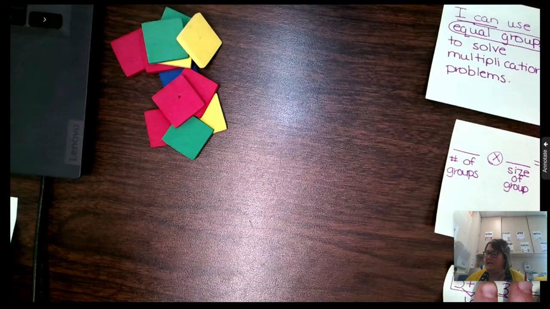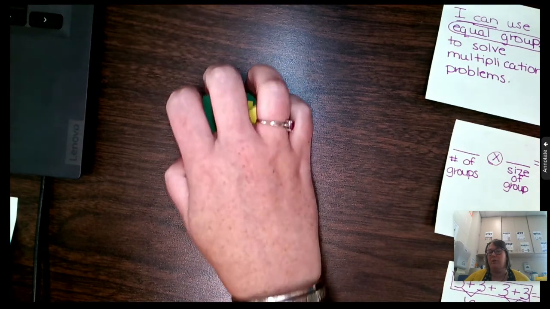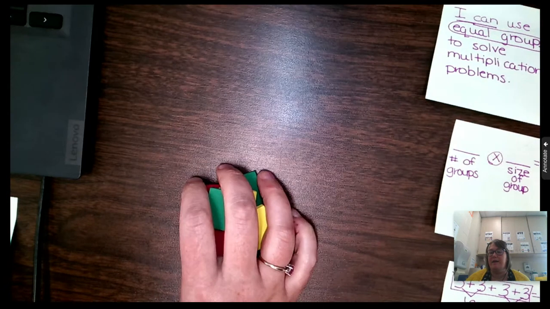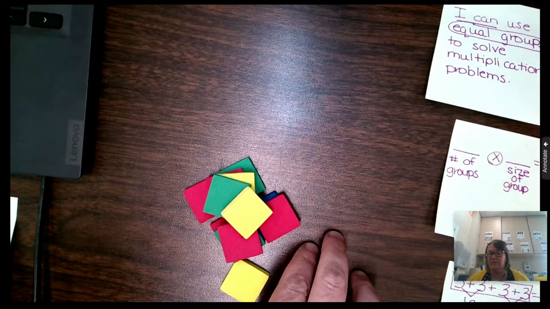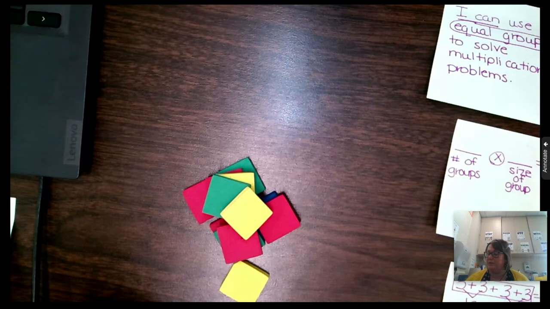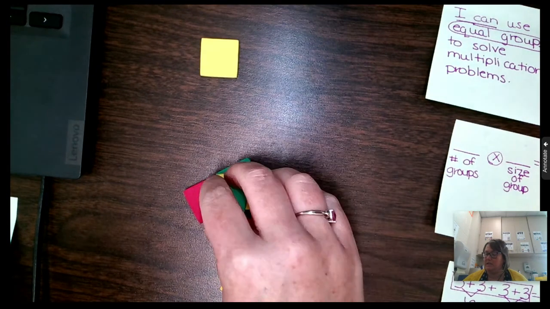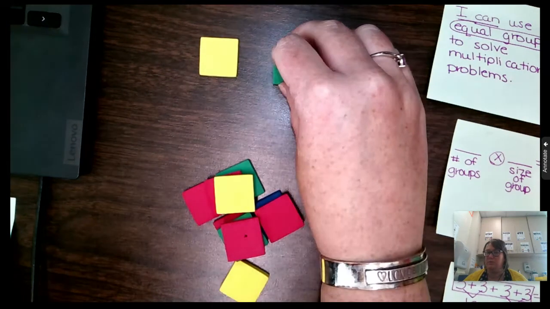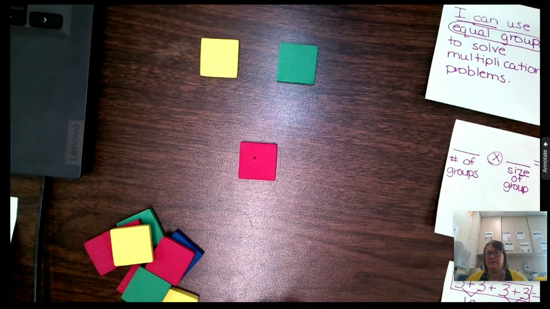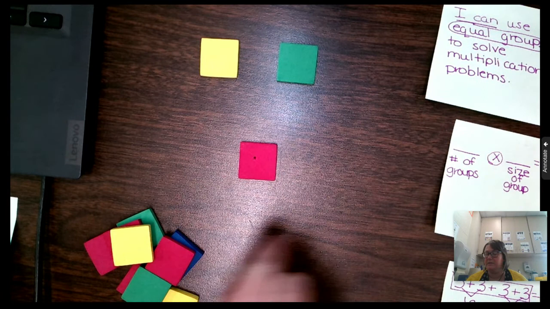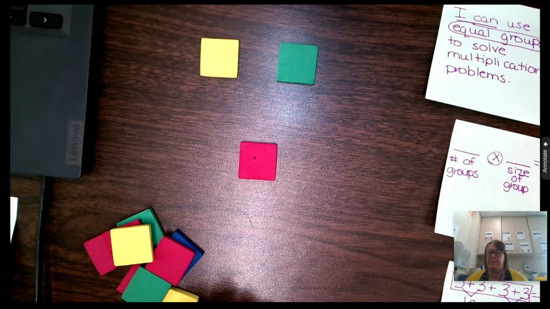Now take your 12, and before we made 4 groups of 3, now I want us to make 3 groups of 4, and let's do it a little different this time. So I want 3 groups, so I'm going to do 1, that's going to be for one group, 2, that's going to be for my other group, and 3, that's for my third group. So there's my 3 groups, and now I'm just going to keep adding on to each group.